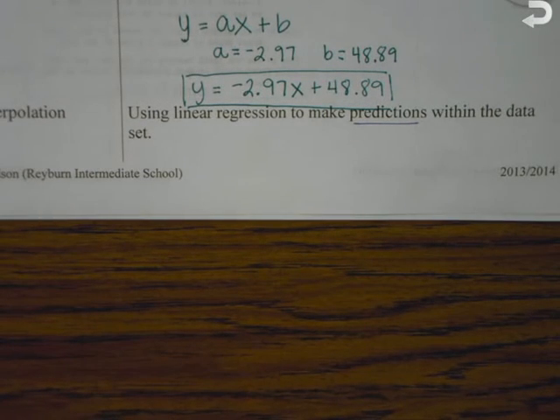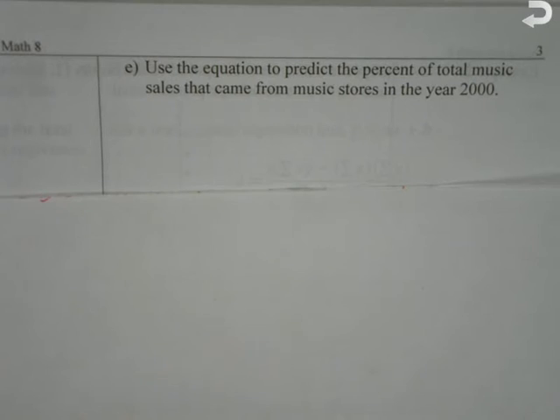So assuming that our slope stays constant, we're going to look at what the data is going to do in the future that may not have happened yet. Okay? So what we're going to do is I want to use the equation to predict the total music sales that came from music stores in the year 2000. And we're going to compare it to what actually happened.